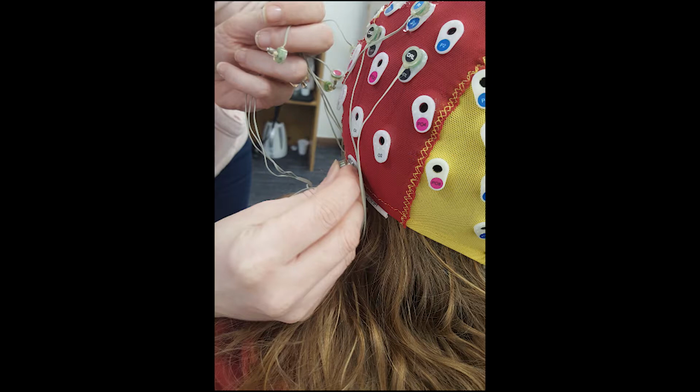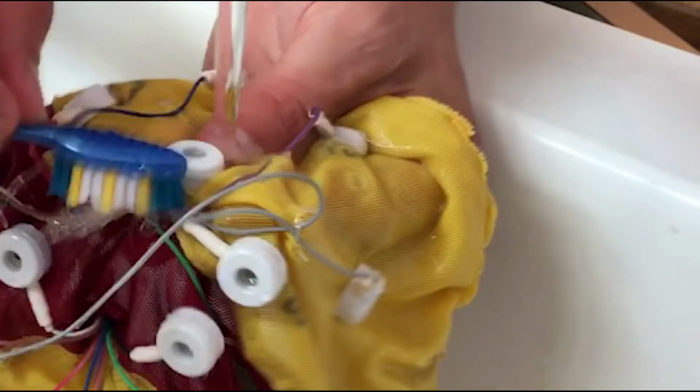carefully removed from the cap, and the participant will be able to leave. Everything then has to be thoroughly washed, as gel can cause a blockage when it is not cleared. All electrodes have to be washed too in order for it to work effectively the next time.